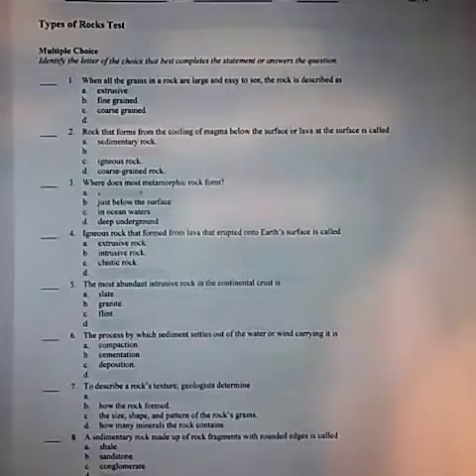Number 6. The process by which sediment settles out of the water or wind carrying it is A. Compaction, B. Sedimentation, C. Deposition. Number 7. To describe the rock's texture, geologists determine B. How the rock is formed, C. The size, shape, and pattern of the rock's grains, or D. How many minerals the rock contains.